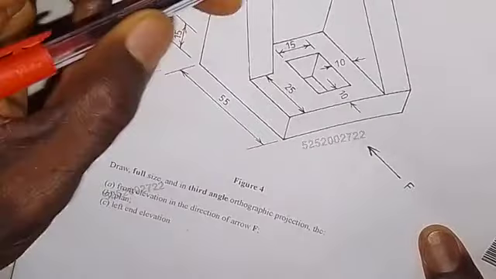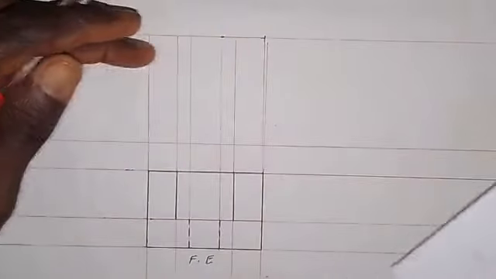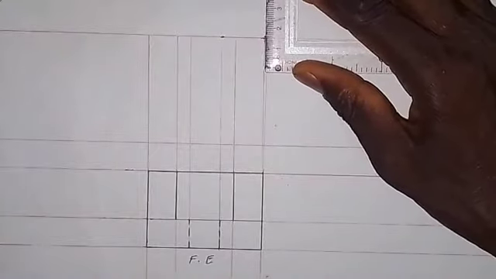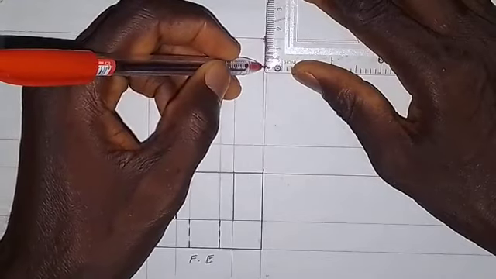Alright, the first thing that we are going to place up here is this rectangle. This rectangle will be up here, and the thickness is also 15 millimeters. So let's take that measurement of 15 millimeters down from this line. So this is 15 millimeters.